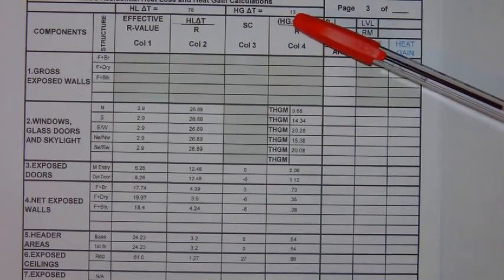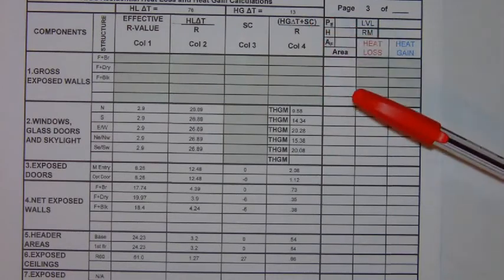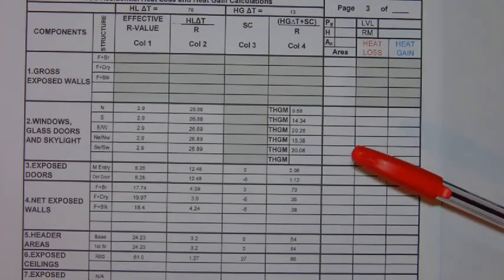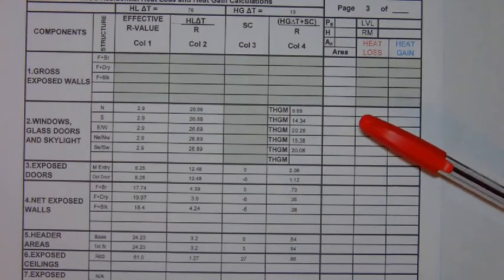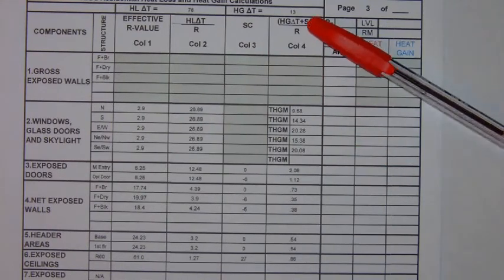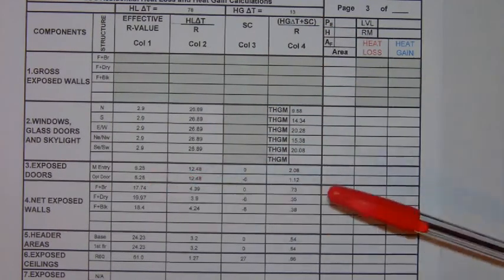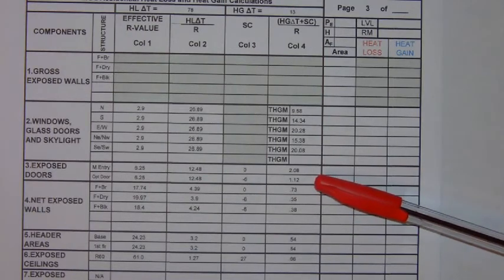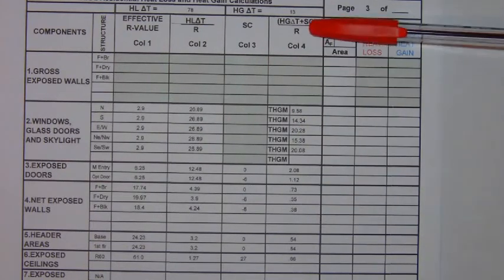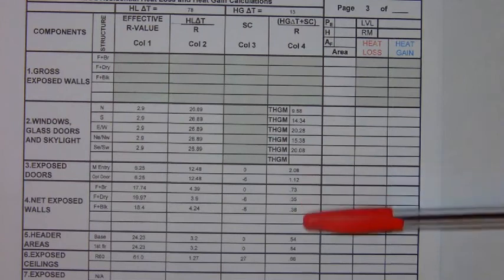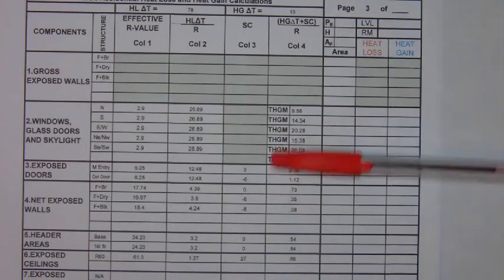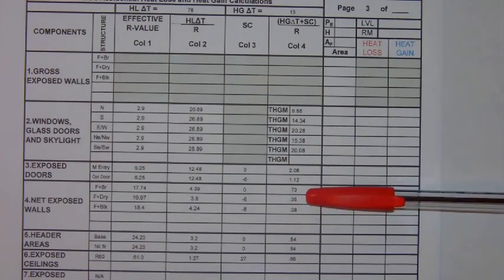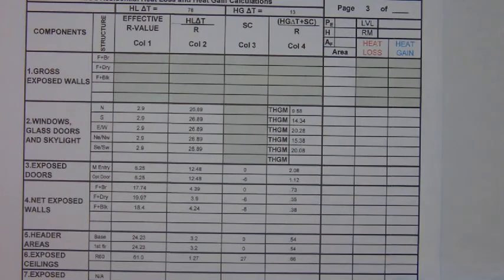So that would be 13 plus -6, which in fact brings us to 7 degrees. 7 divided by 6.25 gives us a cooling heat transfer multiplier of 1.12. If you carry this process through for the other assemblies, you will come up with these individual heat transfer multipliers for cooling.